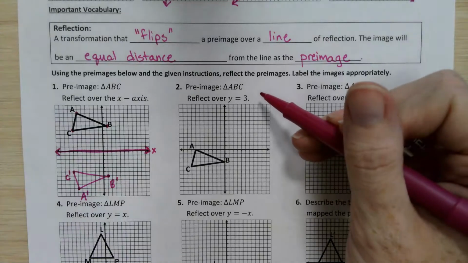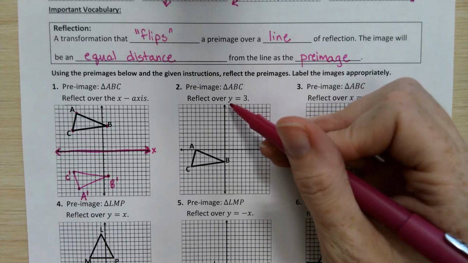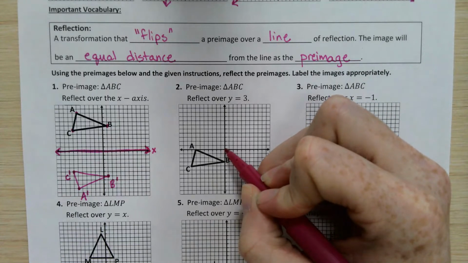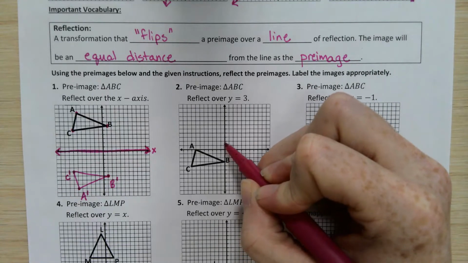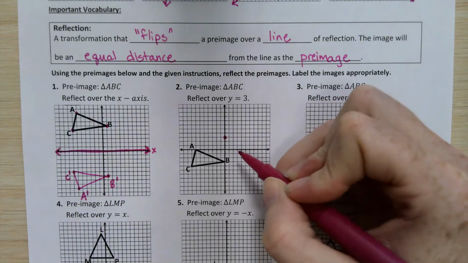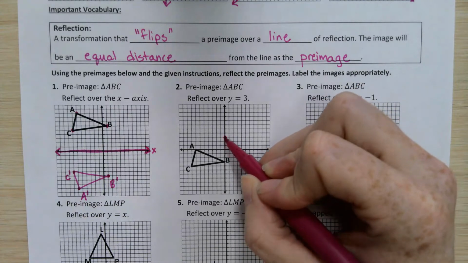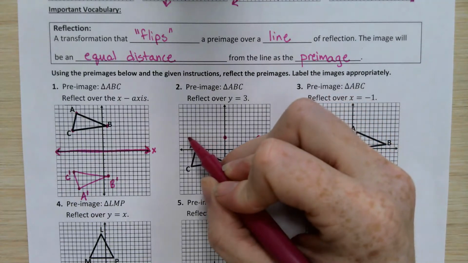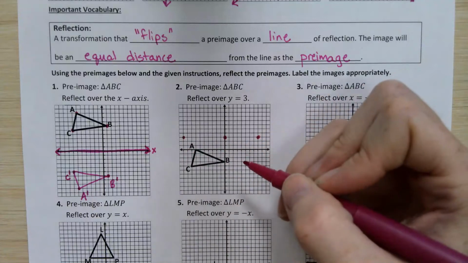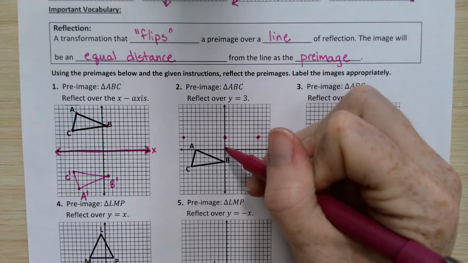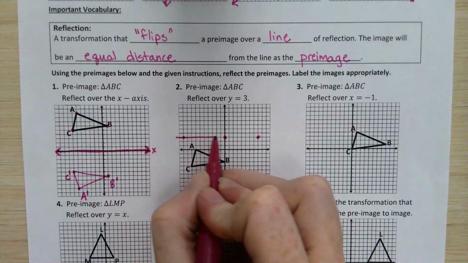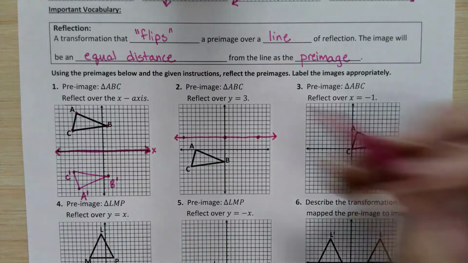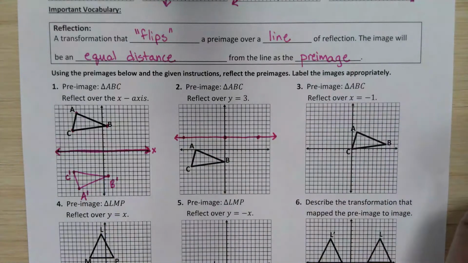Let's do another example here, but this time we're reflecting over y equals 3. So we need to find a place on our graph where y is equal to 3. If we start at the origin, that would mean go up on the y-axis 3 boxes. And then remember, we could go a little bit to the right, and y would still be 3, or a little bit to the left, and y would still be 3. We just wouldn't be able to go up or down because then y would change. So y equals 3 is going to look like a horizontal line through the y-axis at 3.